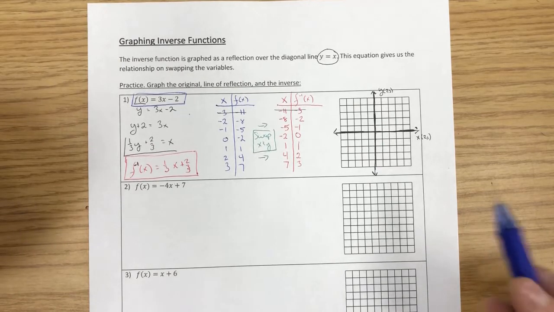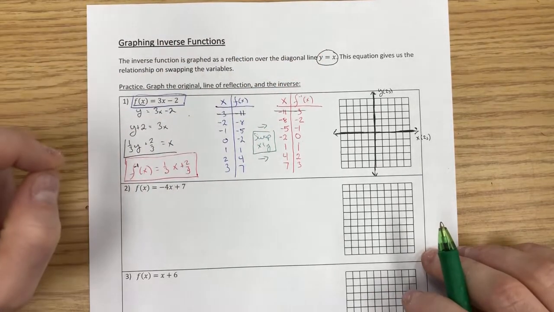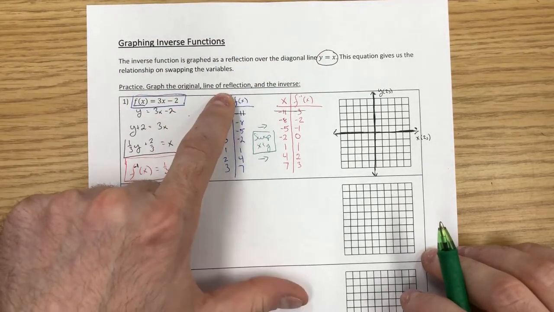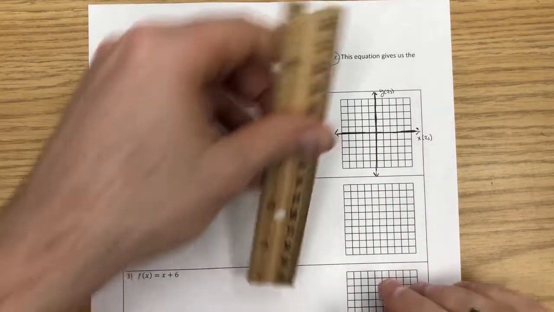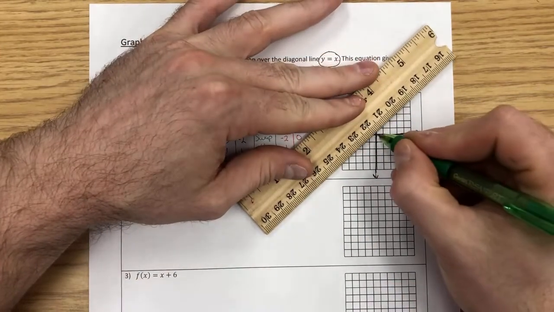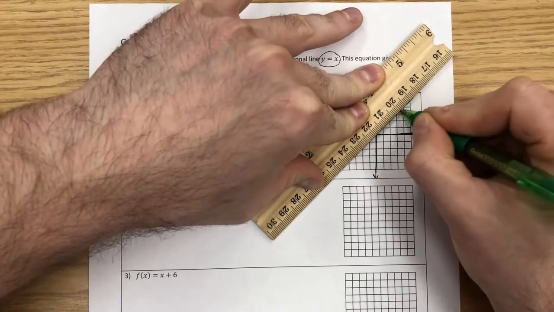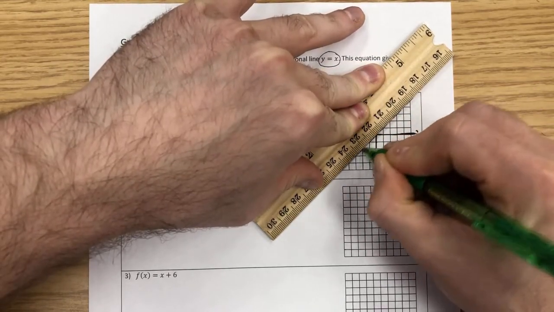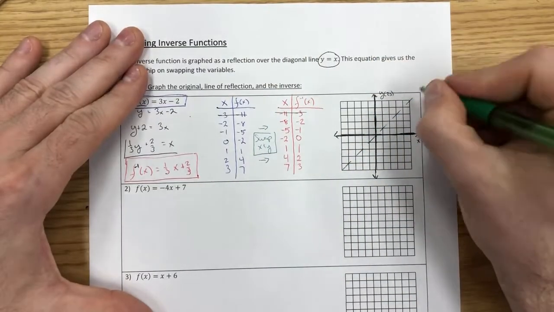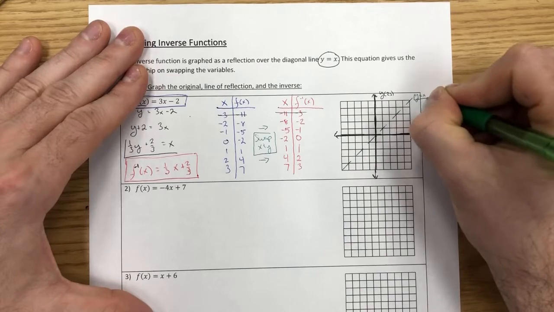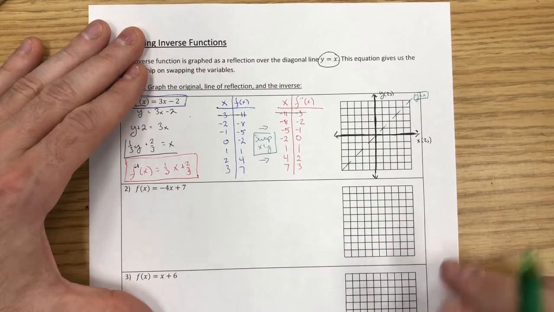So let's go ahead, and first off, we're going to graph a reflection over the diagonal line of y equals x. So we want to graph the line of reflection, which means that we're going to have to take a perfectly diagonal line and graph it along the entirety of the graph. And so there's my line, y equals x, and everything is going to be reflected over this line.